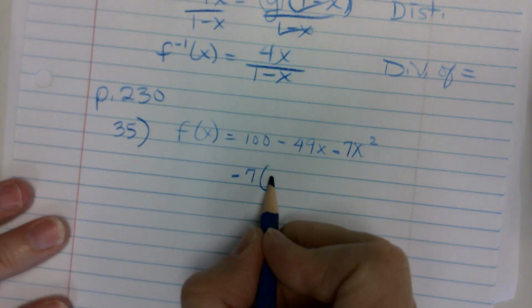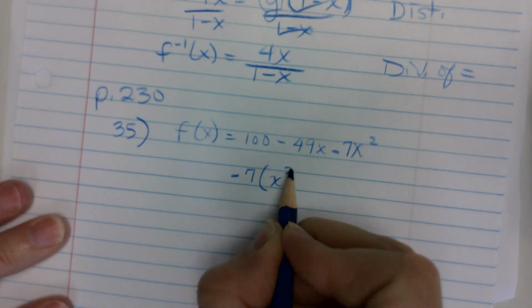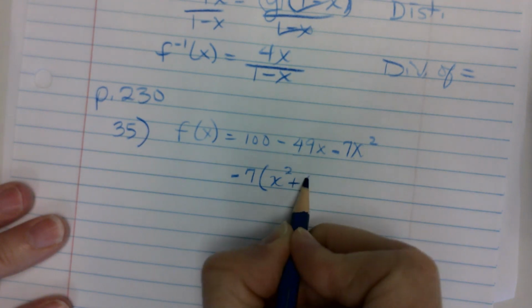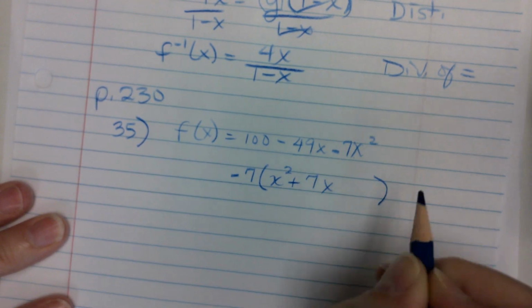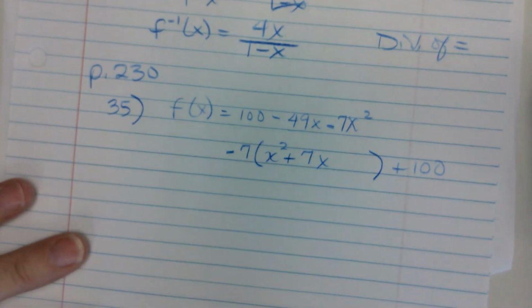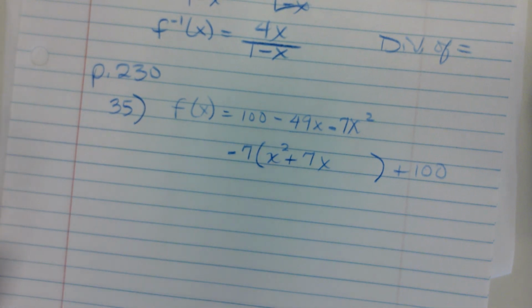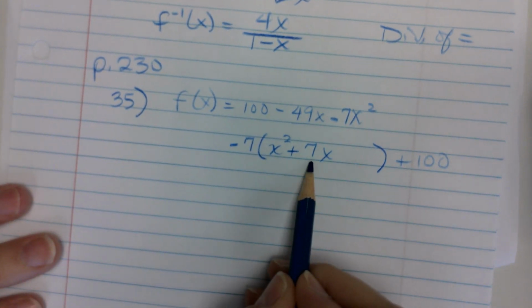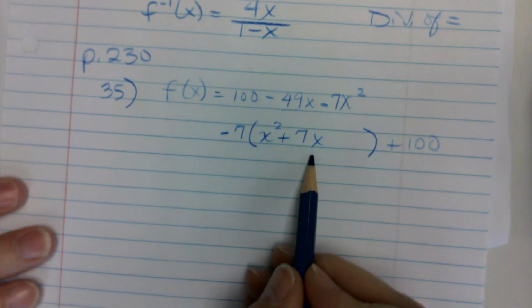What would it be? Positive x squared, minus plus 7x. Leave a space and leave that 100 alone. Thankfully, we don't have to divide 100 by 7, right? But this one's a little bit tricky. What's the process for completing the square?